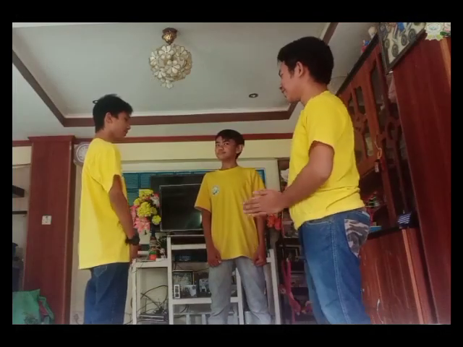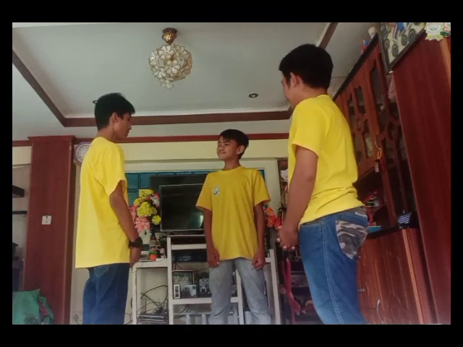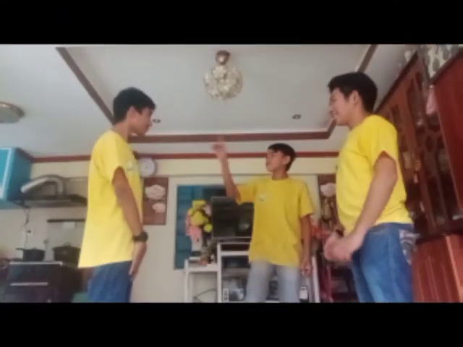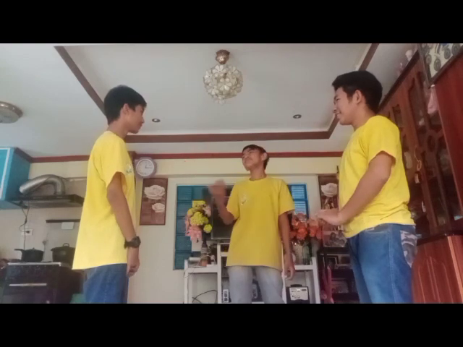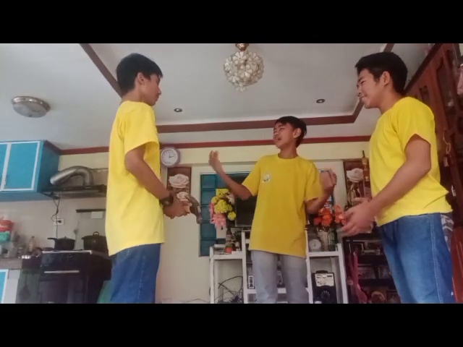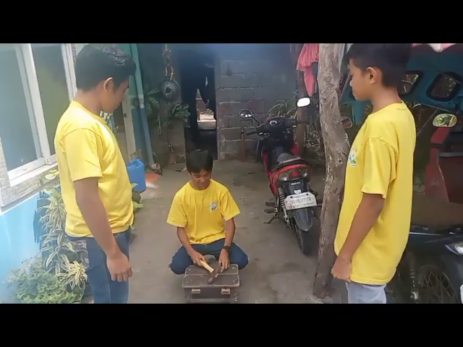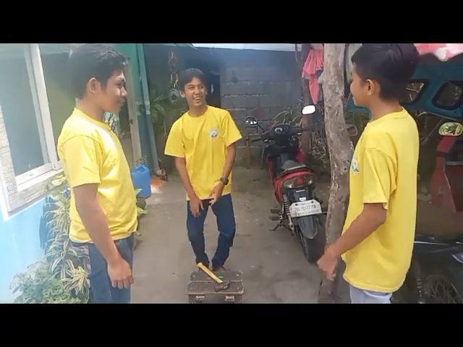Let us proceed to our last experiment. Ralph, what are the steps or procedures that we need to do? First, we need to get a hammer and the bottle cap. And then, we will need to pound the bottle cap with a hammer. Is this right? Yes.